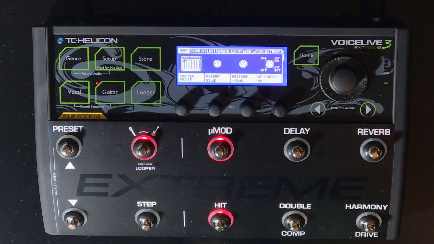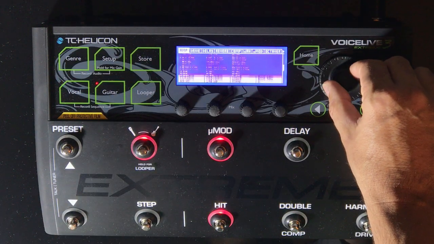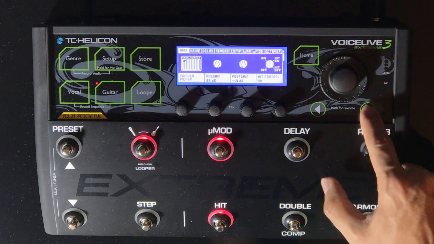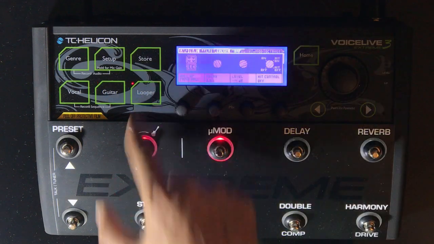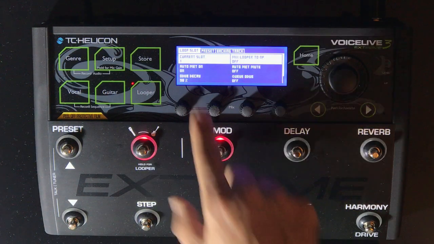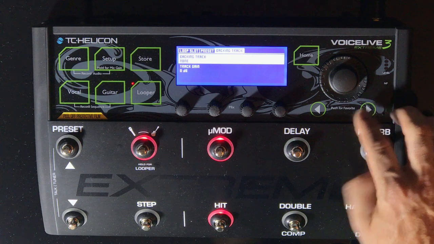Use the guitar button to enter the guitar edit screens. This is where you can make changes to any of the guitar effects for your current preset. Use the looper button to enter the loop and backing track options screen. Here you control several general loop options.